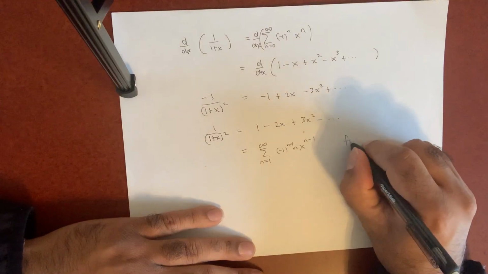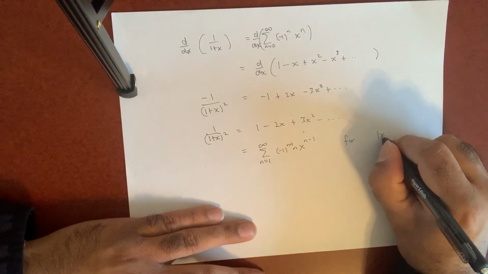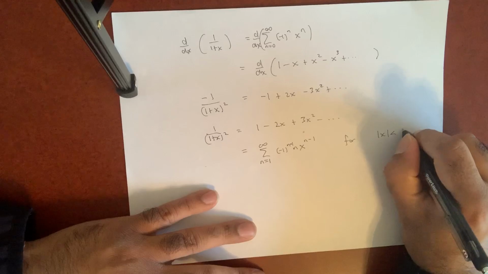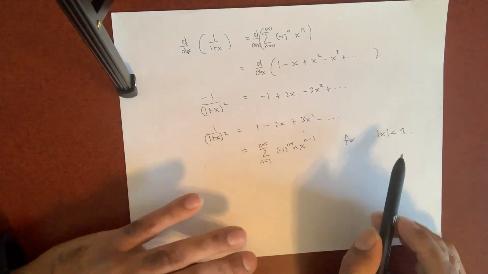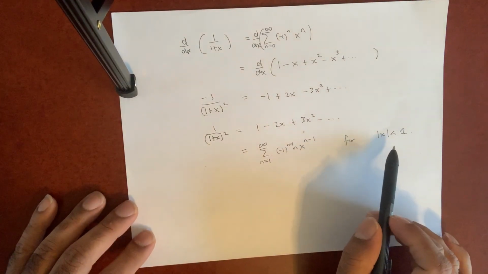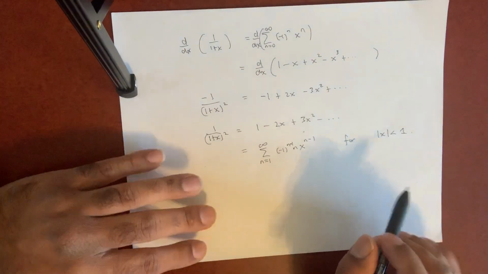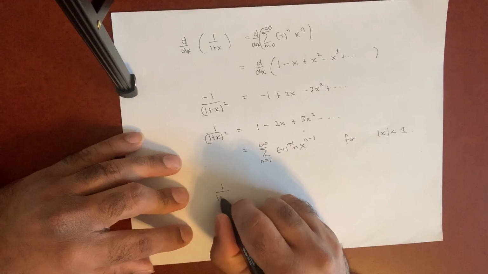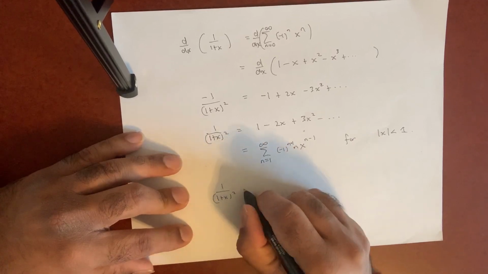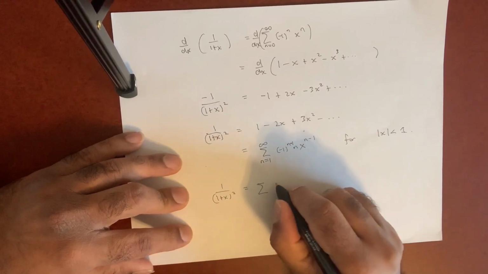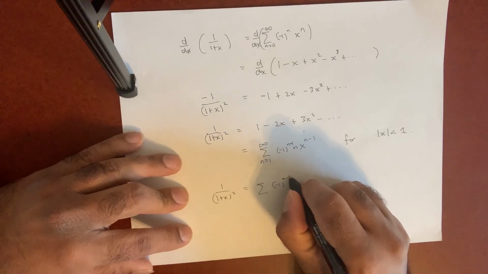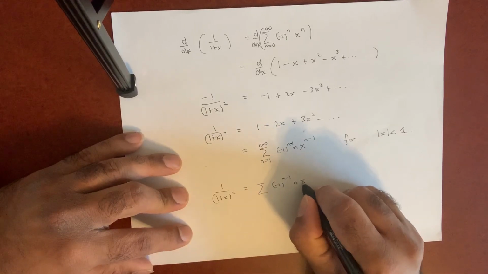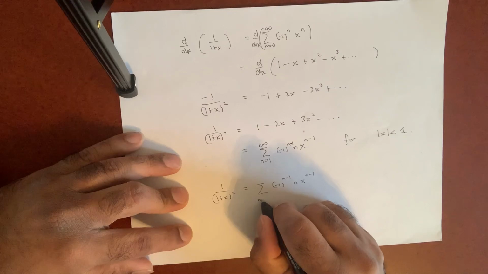And this is for sure when x is less than 1. Again, it may change, so we'll check the endpoints in just a moment. But what we know right now is that 1 over (1 plus x) quantity squared is equal to the sum from n equals 1 to infinity of (-1) to the n minus 1 times x to the n minus 1.